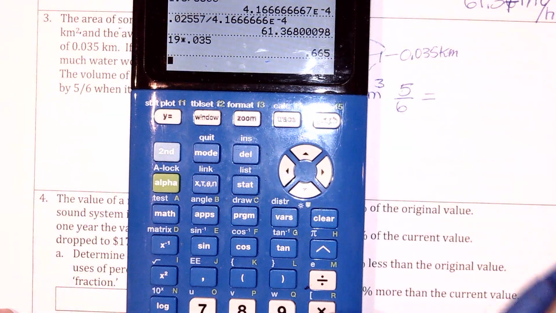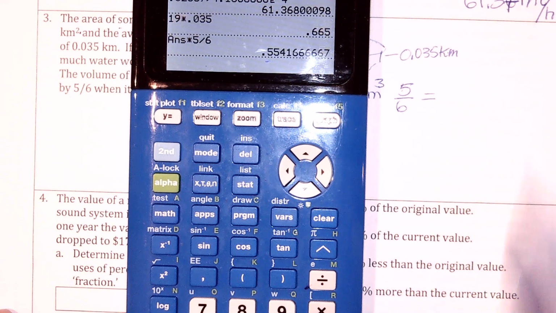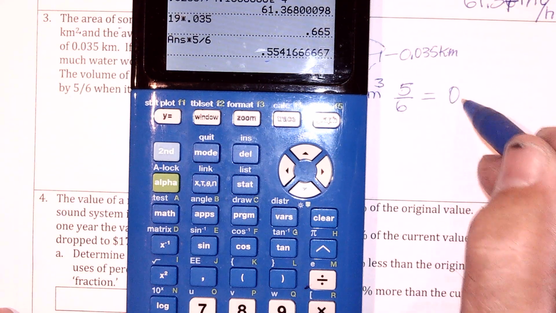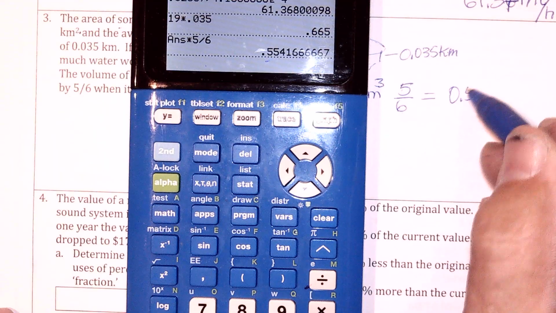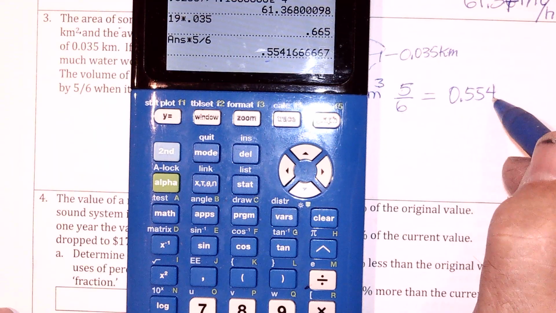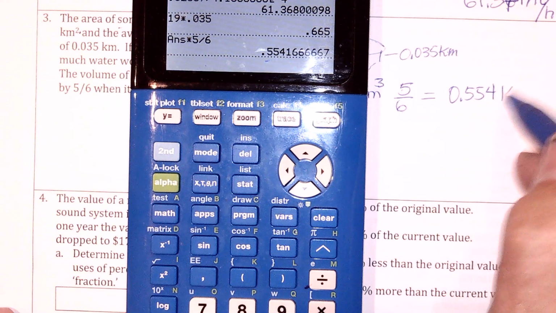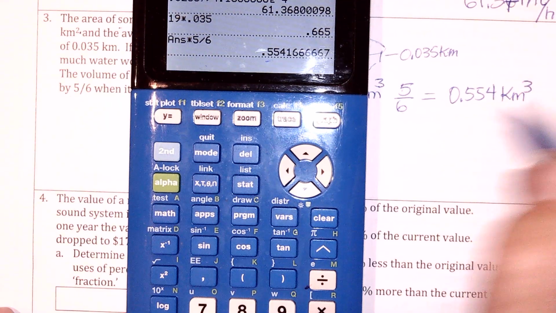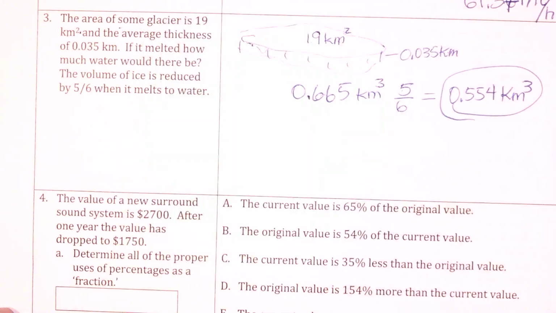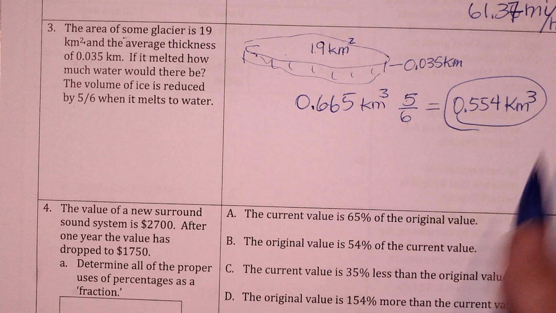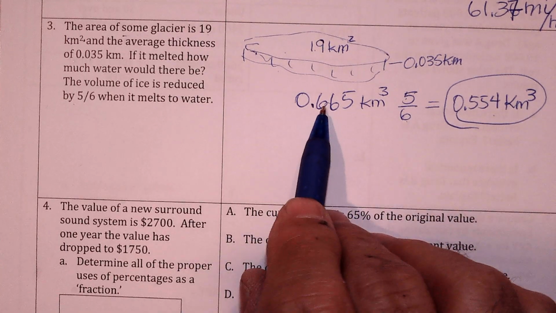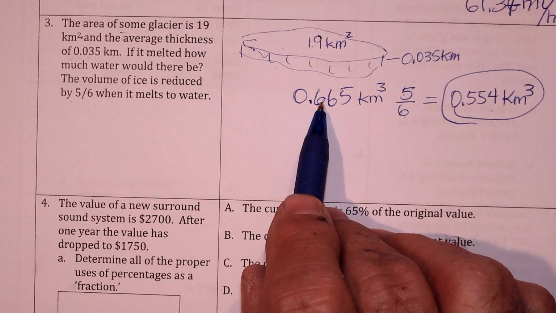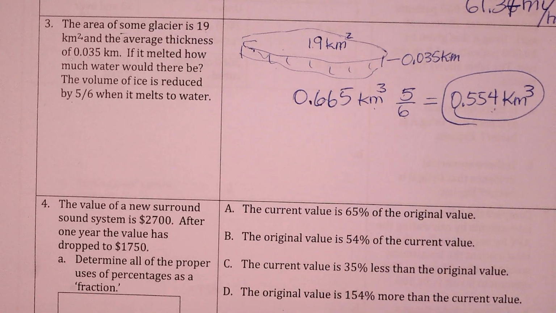So you got to take this times 5 divided by 6. And I get 0.554 kilometers cubed of water. Little less water than there is ice, because ice melts into a smaller volume.